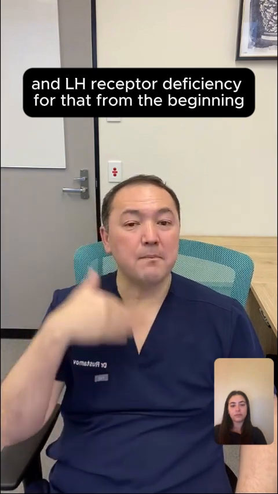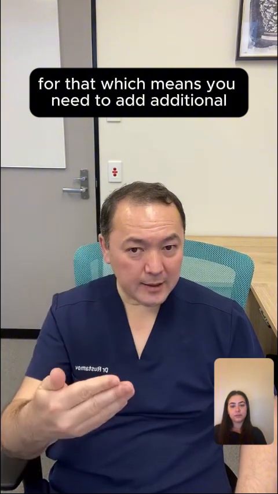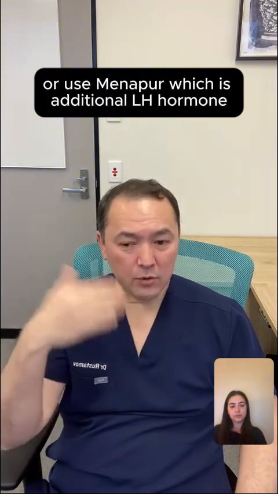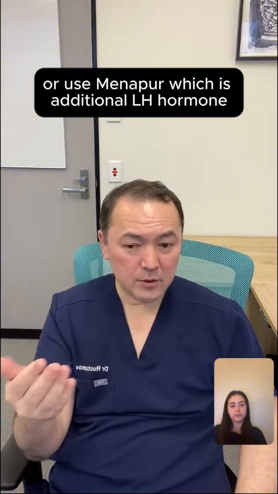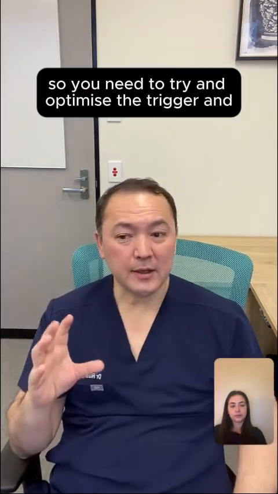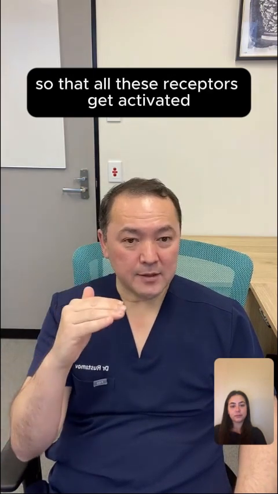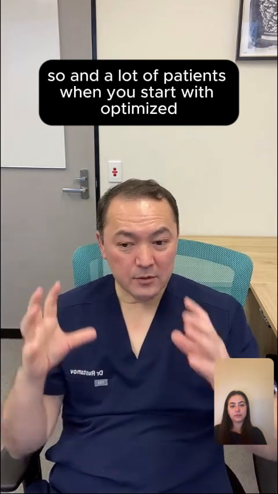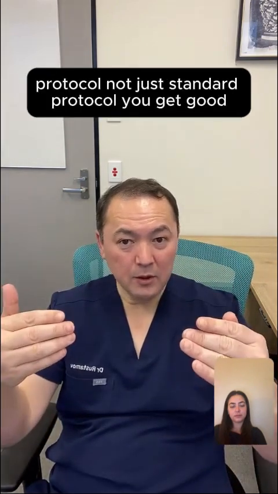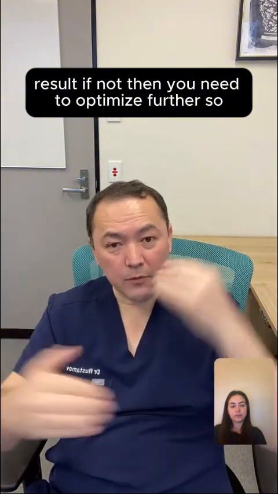For that, from the beginning, you start optimizing, which means you need to add additional LH hormone, for example, Luveris, or use Menopur, which has additional LH. Also for the trigger, you need to try and optimize the trigger so that all these receptors get activated. A lot of patients, when you start with an optimized protocol, not just a standard protocol, get a good result. If not, then you need to optimize further.